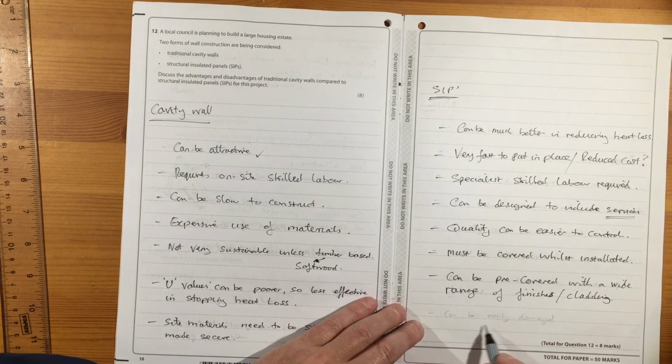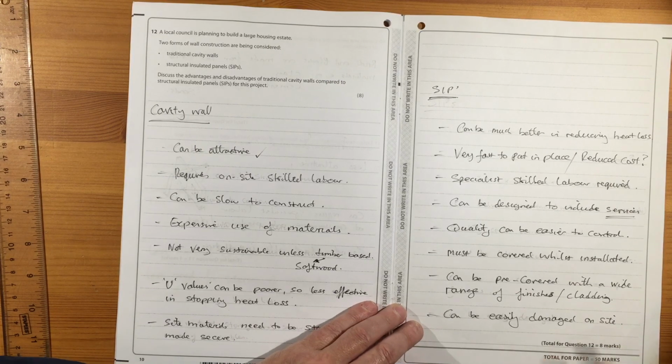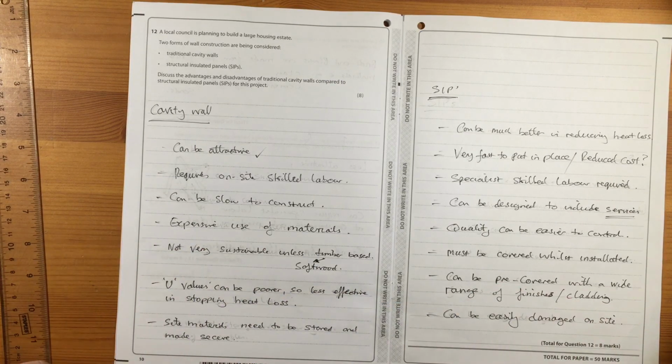Can be easily damaged. Oh yeah, can be easily damaged on site. Must be looked after. I think that's the crux to it all.